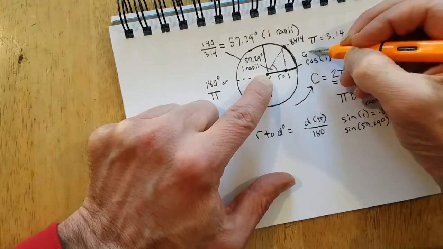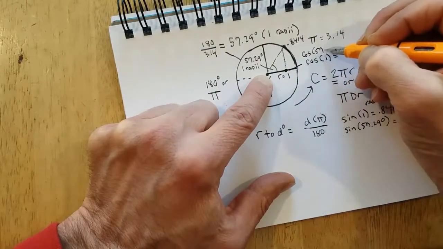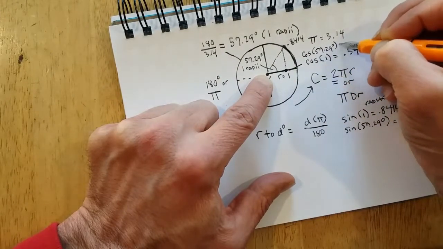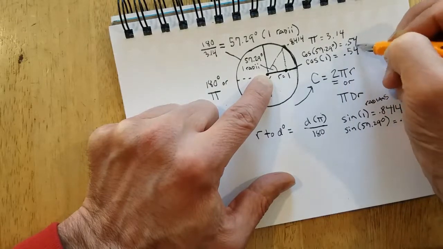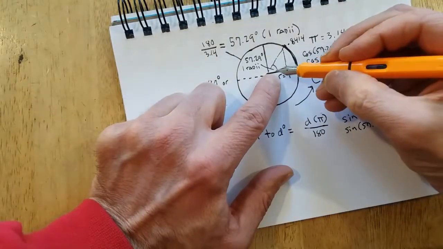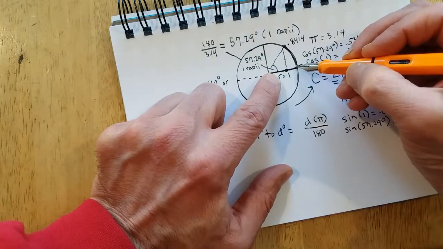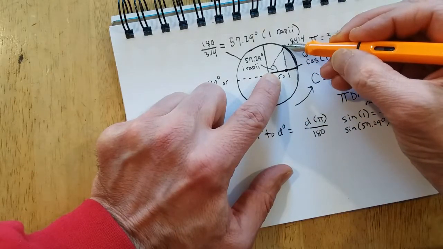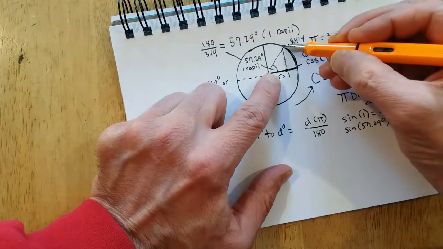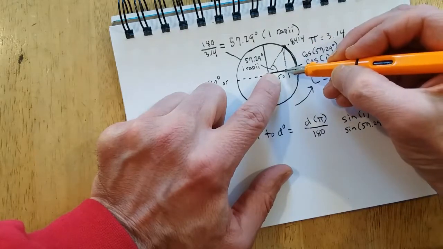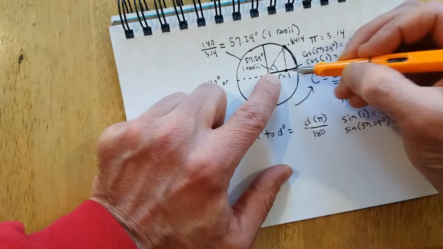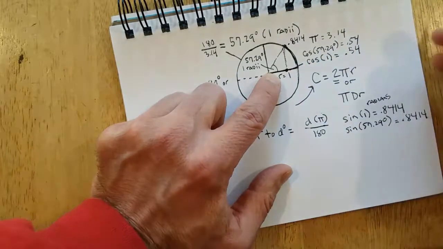And again, the cosine of 57.29 degrees is also equal to 0.54. So as we move this radius along the curve to equal 1 unit, that comes down to halfway on the x-axis. Pretty cool.